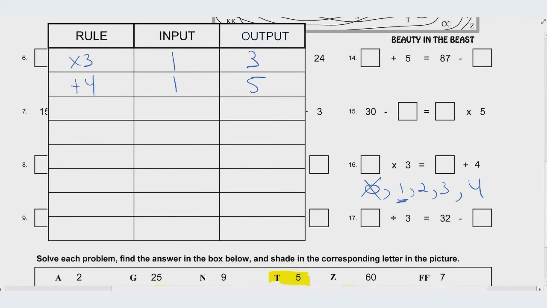We didn't get it, but we're really, really close. So my guess is the answer has to be 2. We're going to times 3, and we're going to add 4. 3 times 2 is 6, and 4 plus 2 is 6. Same output, same input, and we got the answer of 2. Because 2 times 3 is 6, and 2 plus 4 is 6.